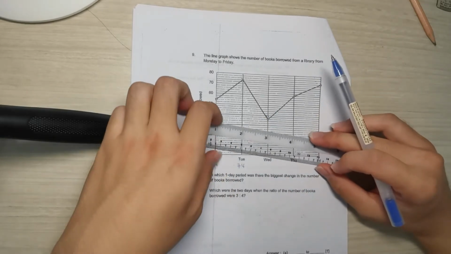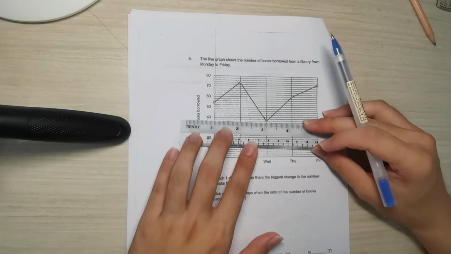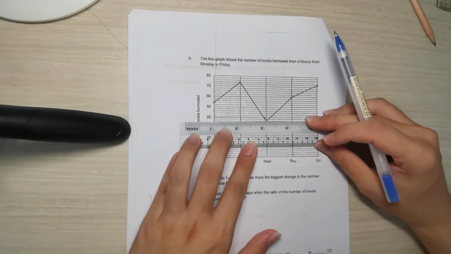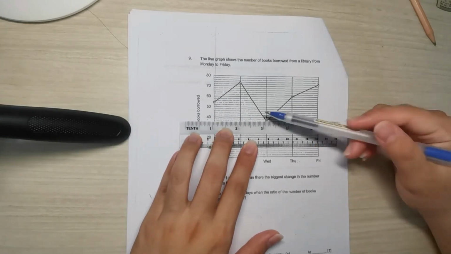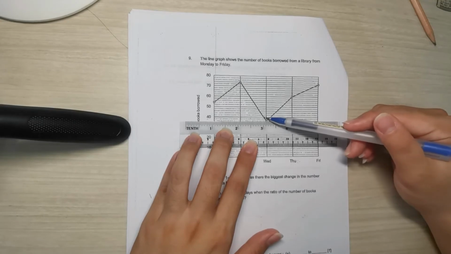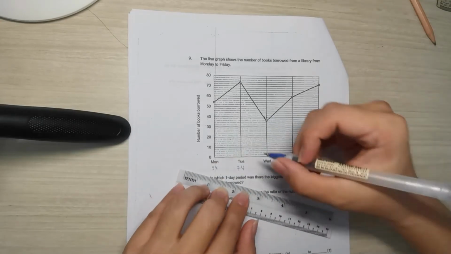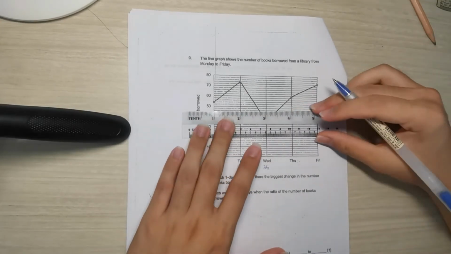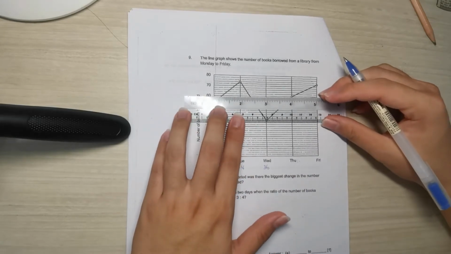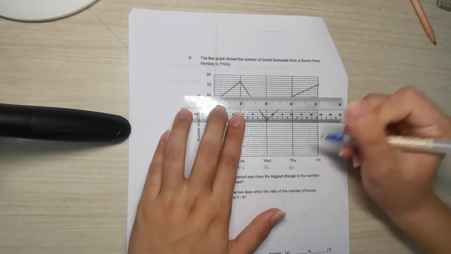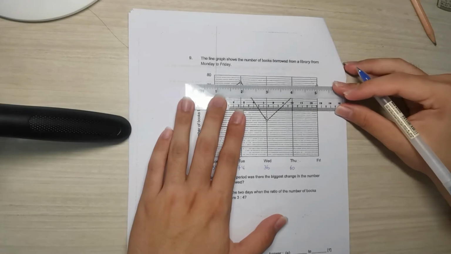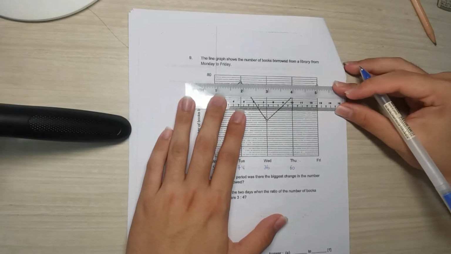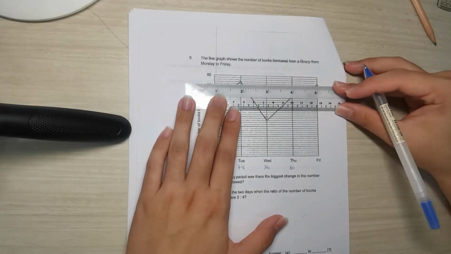Sometimes if you cannot see properly, use a ruler. So here, which is 2 parts below 40, so this should be 36. This is straight 60, and this is 72.